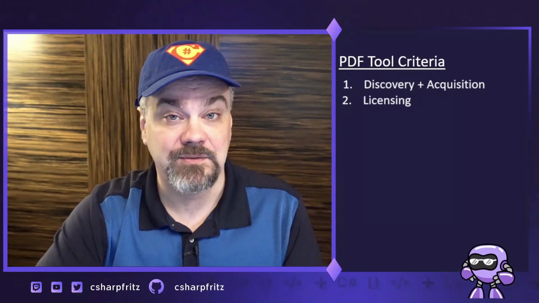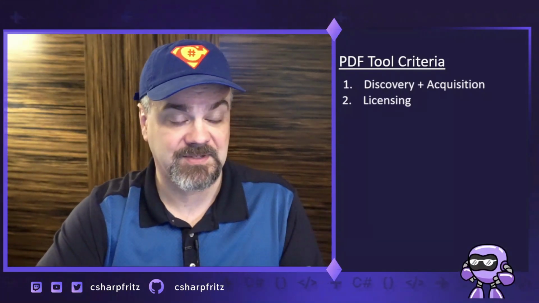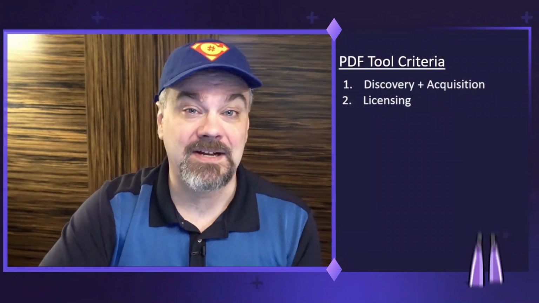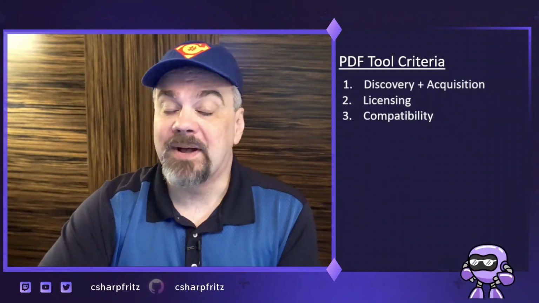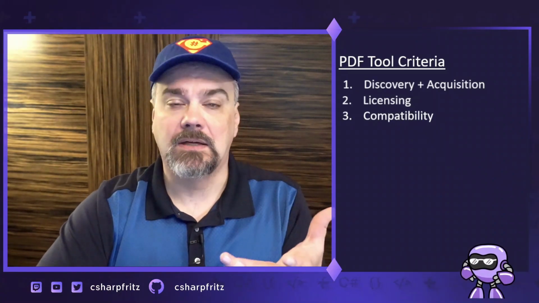So first, discovery and acquisition. As a .NET developer, in the places that I go to look for these tools, can I find them? Licensing. Am I allowed to use these? I want to use this eventually with ClipTalk, so what kind of licensing process do I have to go through? Is it easy for me to understand? Compatibility. Is it going to work with .NET 6, .NET 7, .NET Core if I need to use some of those capabilities? And what's the getting started experience like?